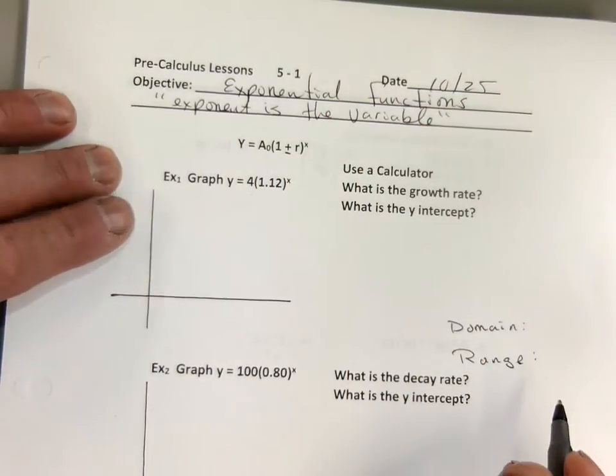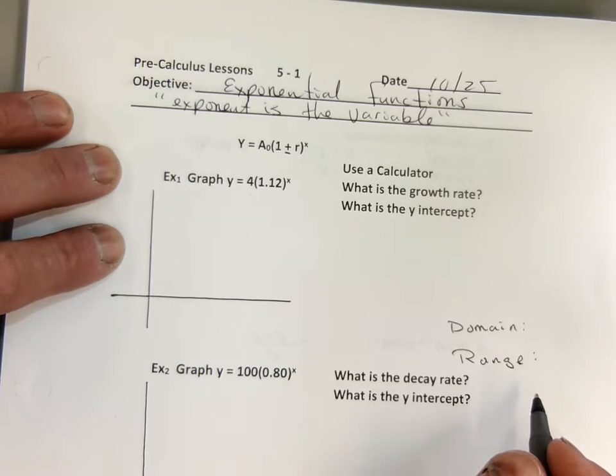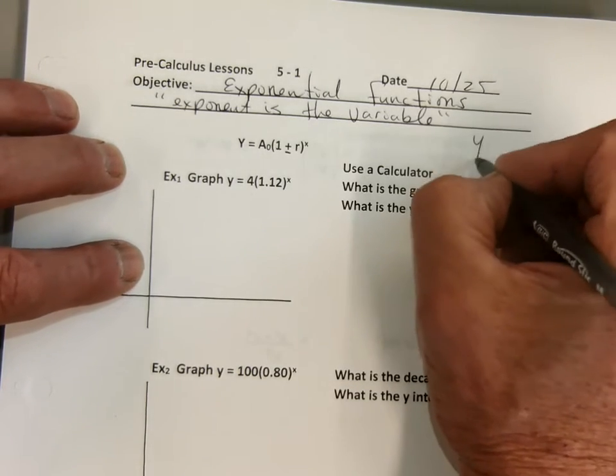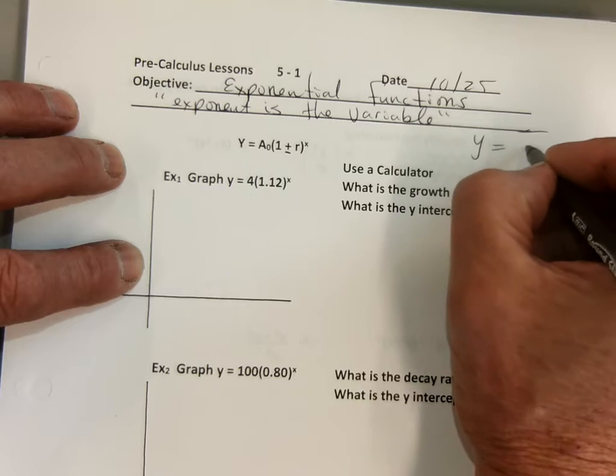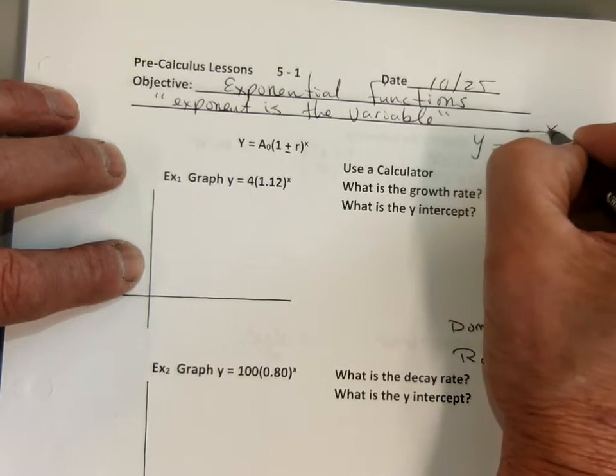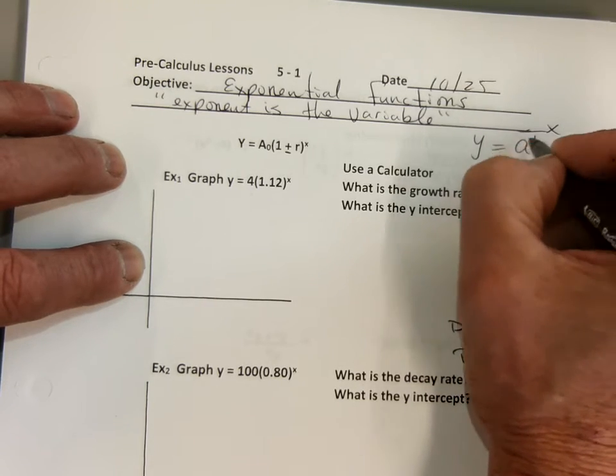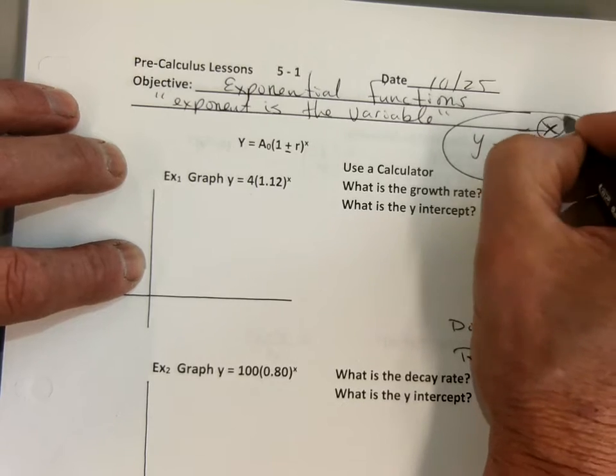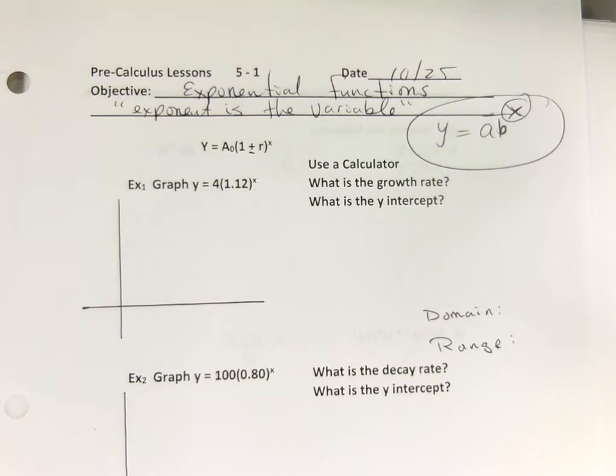Or the unknown. So if we have some y equals a b to the x power, it's the x power. It's the variable, okay? So things are going to grow exponentially.